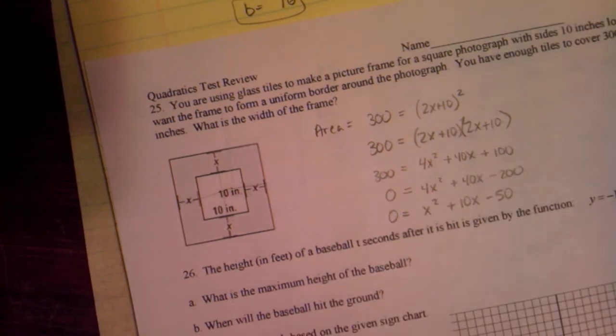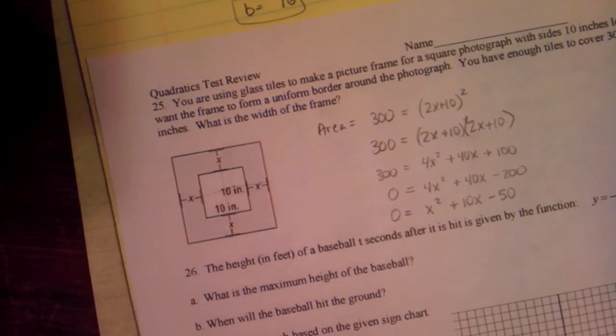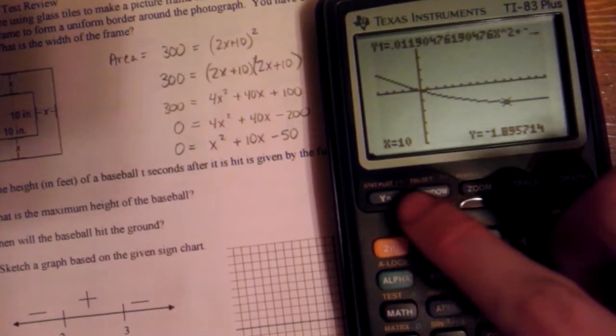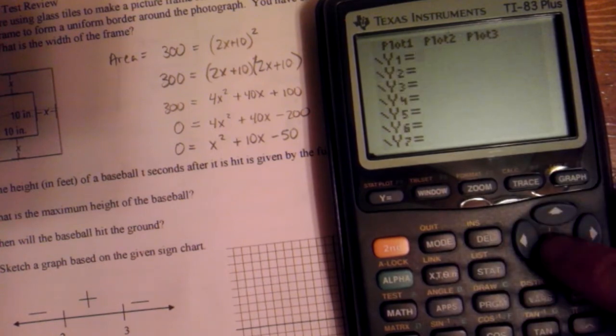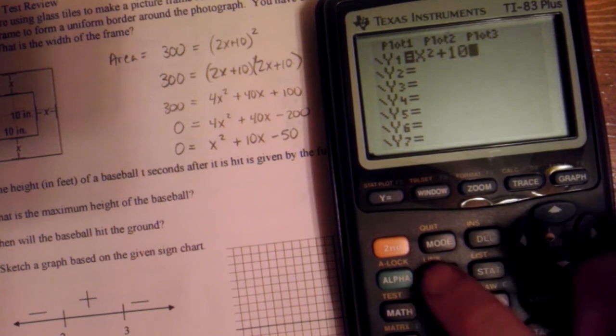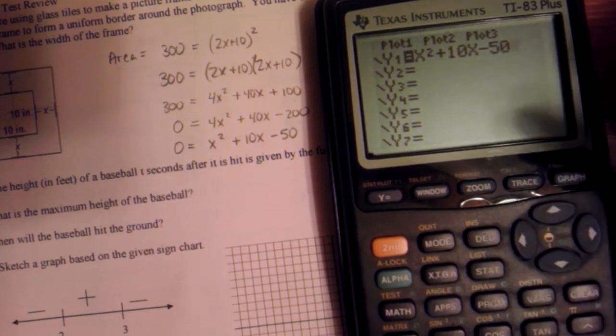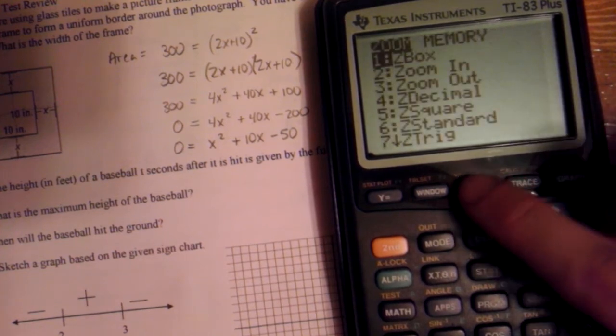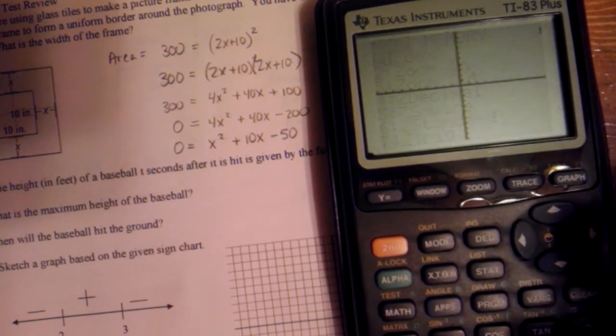I'm not seeing any factors of 50 that are going to combine to give me 10. So I don't think factoring is going to be the method that I can use here to solve this. However, I can use my calculator, which makes it much, much easier. So what I want to do is go in and graph again. So let's clear out this mess. X squared plus 10x minus 50. So type that in. I'm going to go back and change my window, hit zoom 6, so it goes back to the normal window.